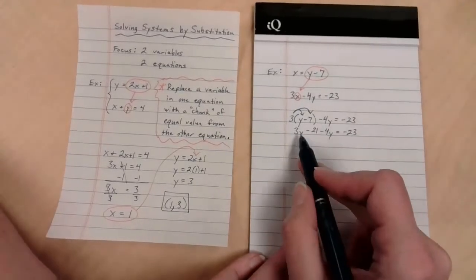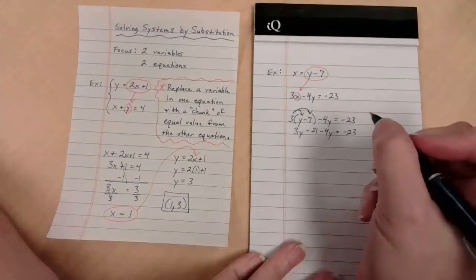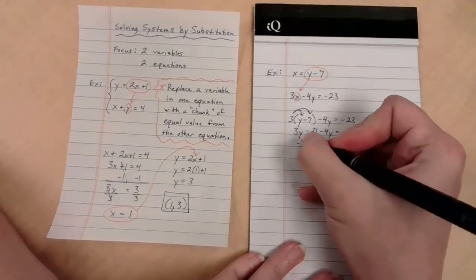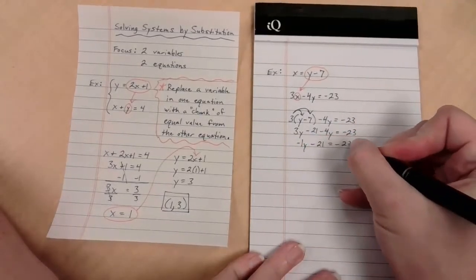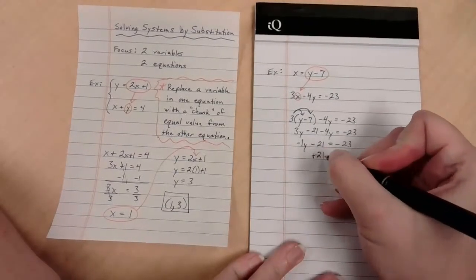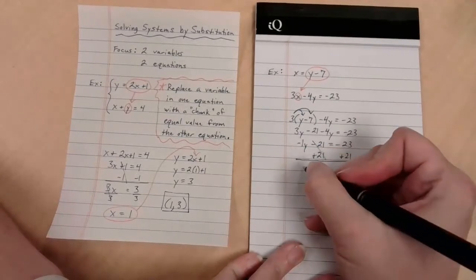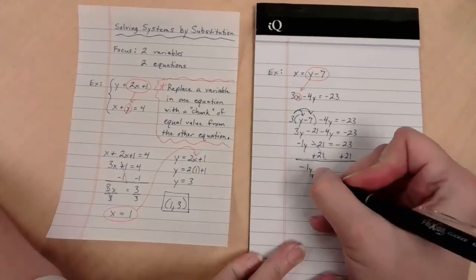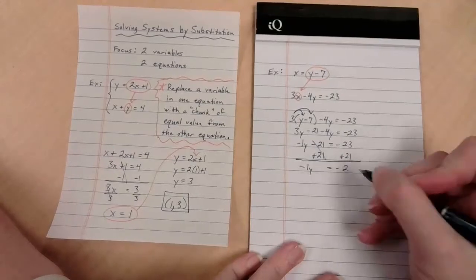3y minus 4y, those are like terms, they're on the same side. 3y minus 4y is negative 1y, minus 21 is equal to negative 23. And again, I'm working to get that y by itself, so let's undo the minus 21 with a plus 21 on both sides. Going, gone. That's still going to be a minus 1y equals negative 23 plus 21 should be negative 2.